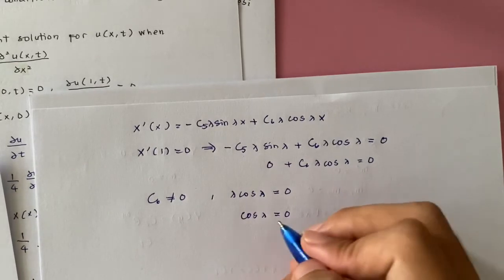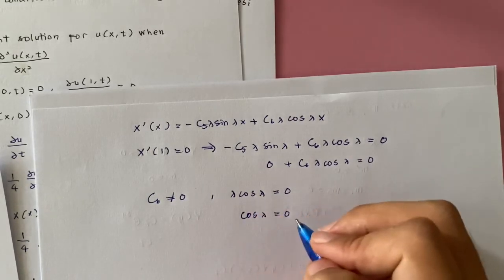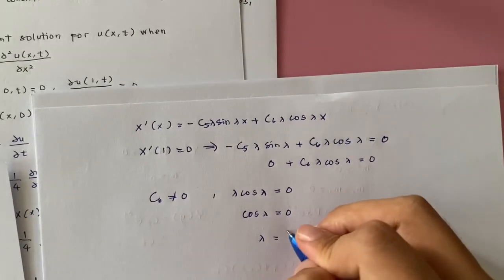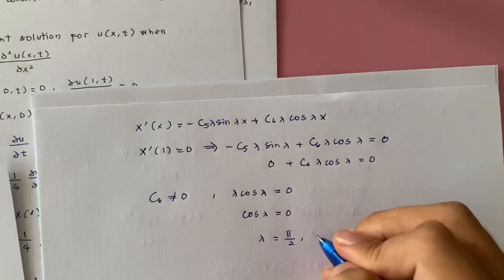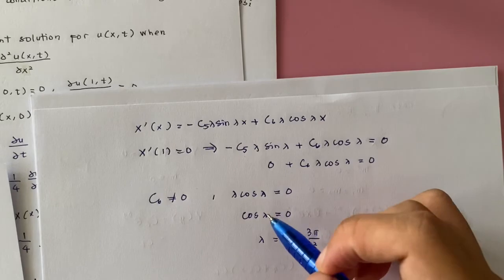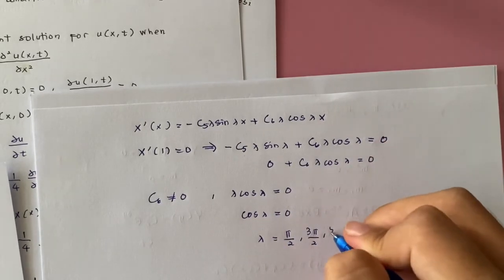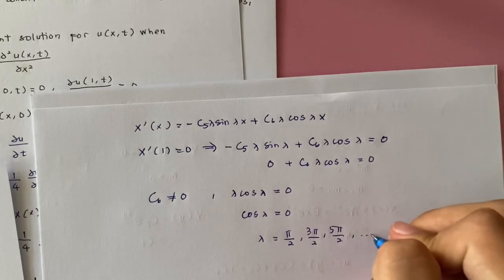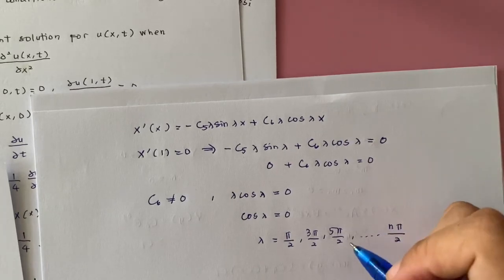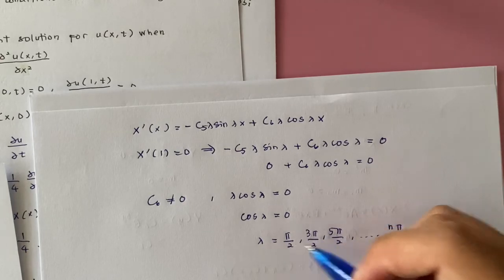Okay, what is the value for lambda that made this cos lambda equal to 0? You will find that lambda is pi over 2, 3 pi over 2, because when you try to find cos pi over 2, cos 3 pi over 2, cos 5 pi over 2, up to n pi over 2, this will give you the value of 0. So lambda is equal to this value.